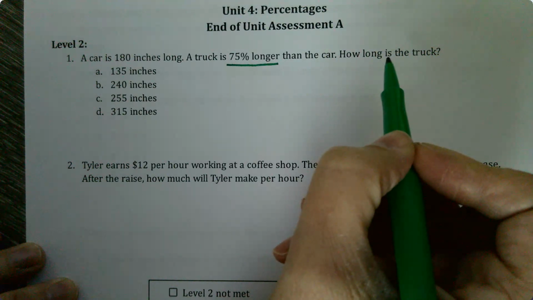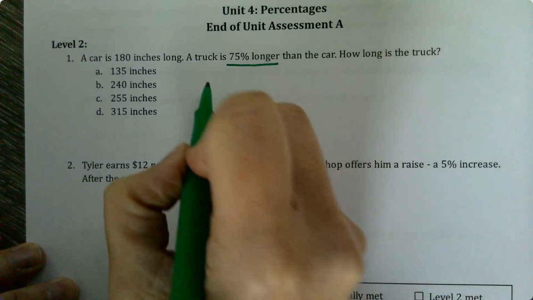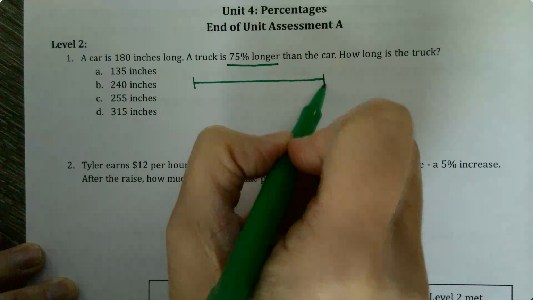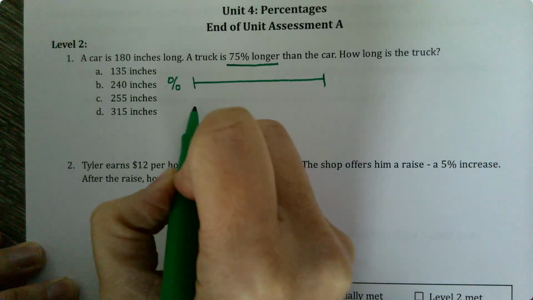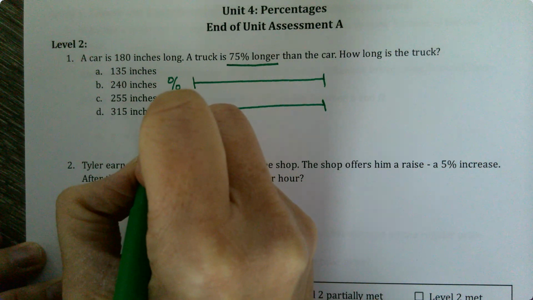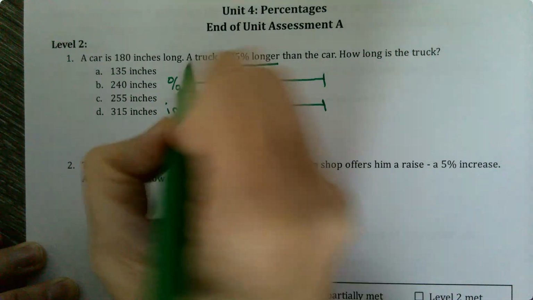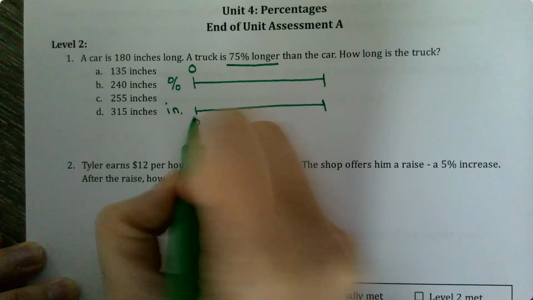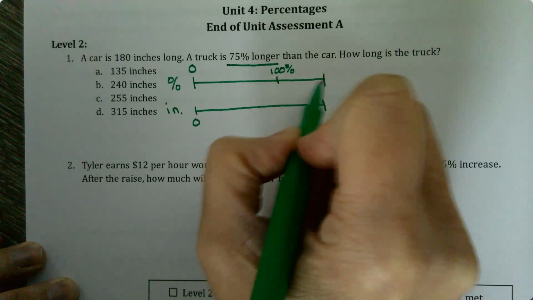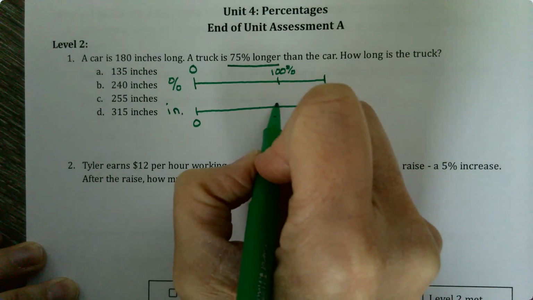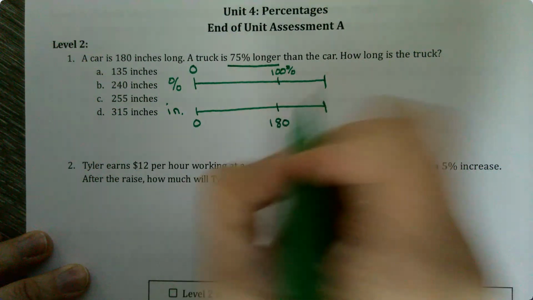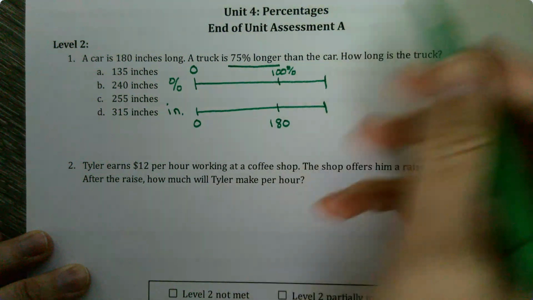So we know that the truck is going to be longer than the car. So let's use a double number line to figure this out. So I'm going to have this be my percent, and then this be my inches. So right here we have 0% and 0 inches. Over here we have 100%. Now notice we're going longer, so I'm leaving some space here. And 100% is the length of the car, so that's 180. So the whole car is 180 inches.